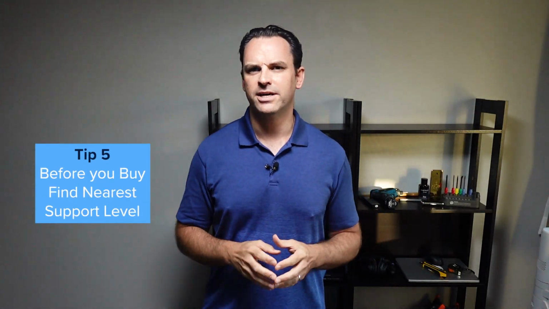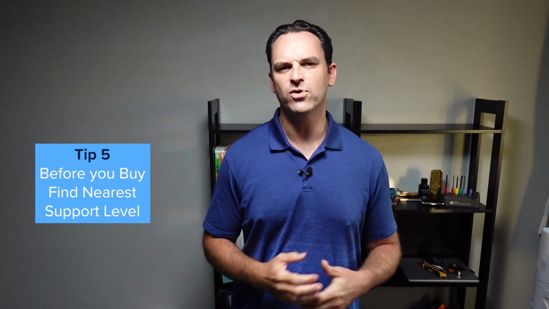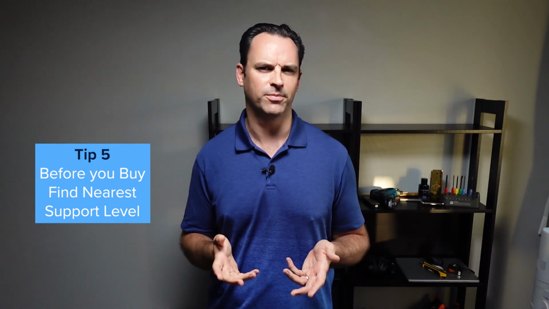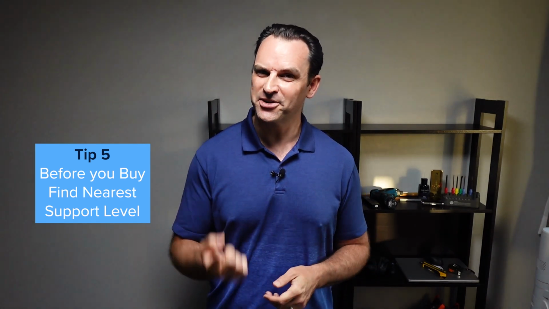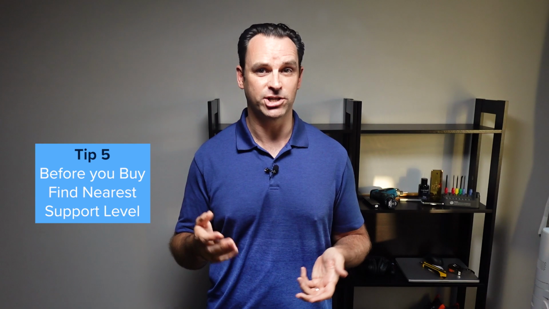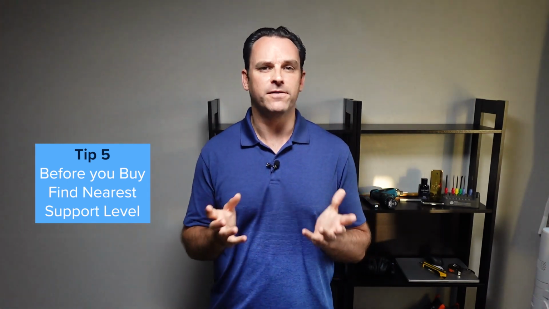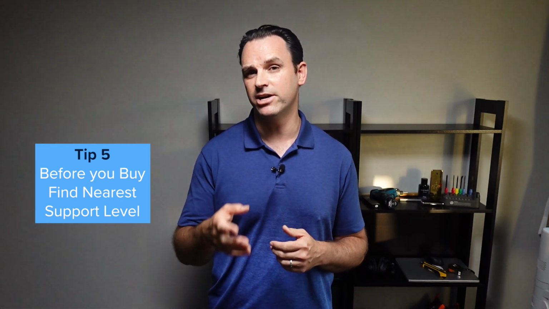And finally, tip number 5. Before buying a stock, consider where is the nearest support level. If your analysis is wrong and price falls away, where is it likely to stop? Conversely, if you're right, and I hope you are, and price increases, where is it likely to stop rising and meet resistance? It's crucial to figure out these levels before you buy to ensure you manage the risk on the trade effectively.